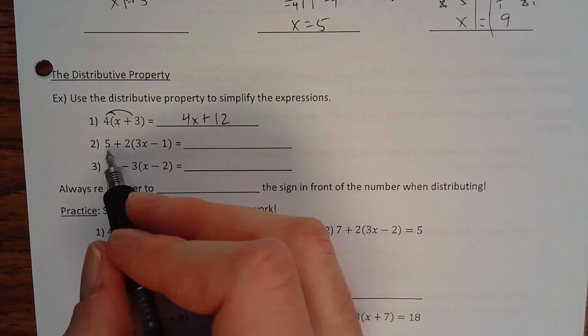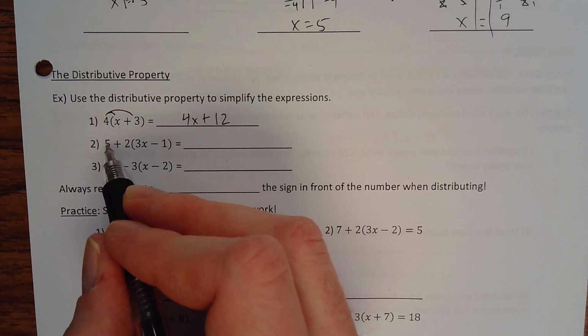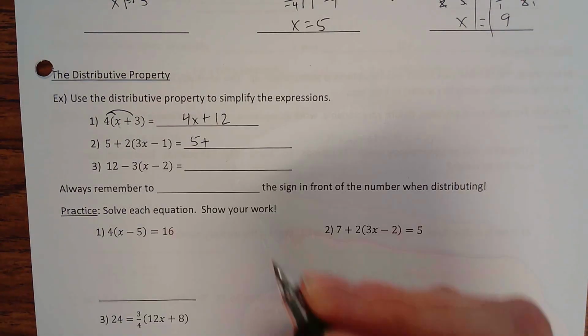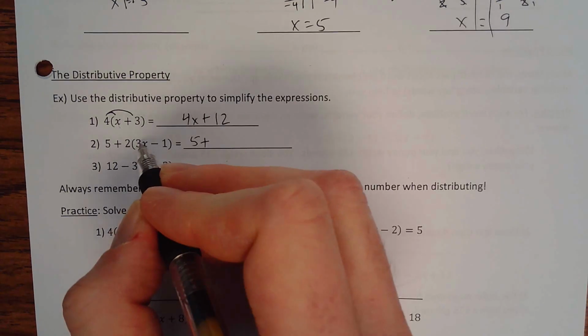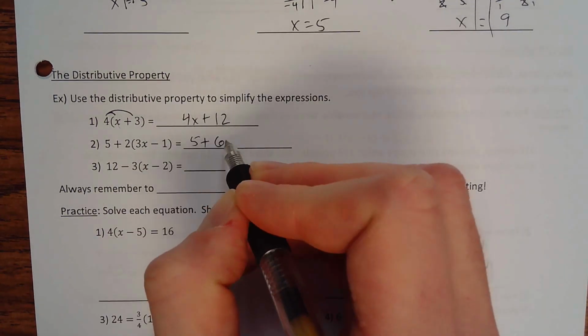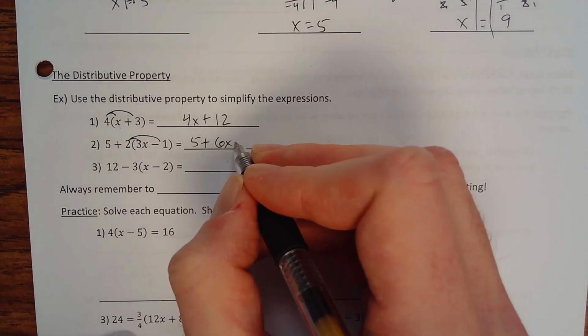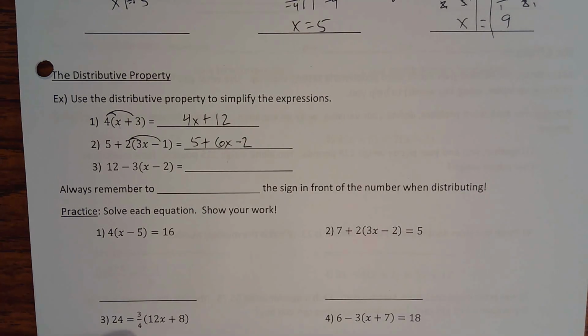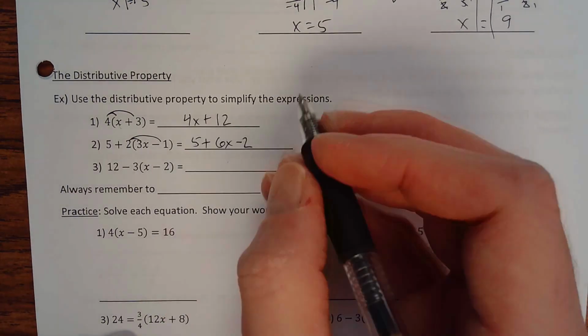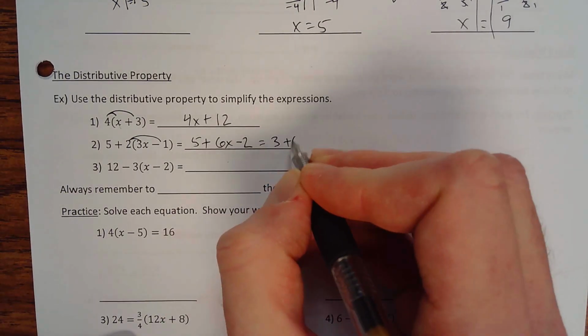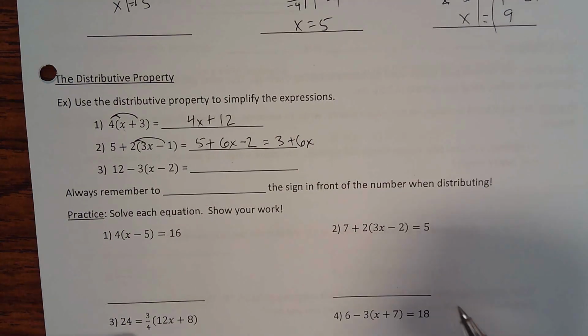This guy here, the 5 is not being multiplied by anything, so it's just kind of hanging out front. Now we're going to take 2 times 3x. 2 times 3x is 6x, and then we're going to take 2 times negative 1. Well, 2 times negative 1 is negative 2, so that's a minus 2. Okay, keep simplifying like terms. I got 5 minus 2 is 3. So we have 3 plus 6x.